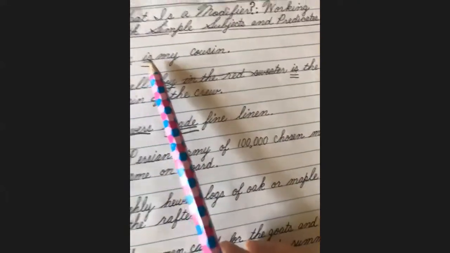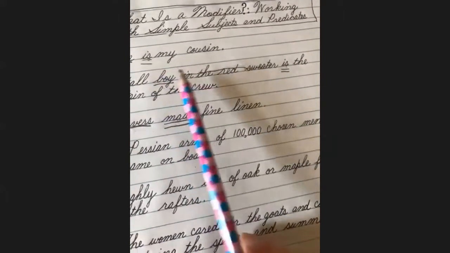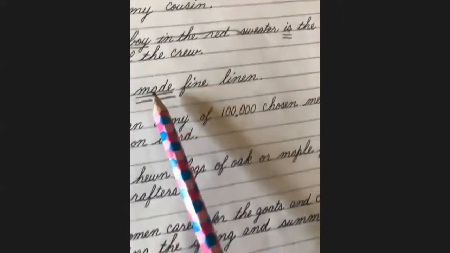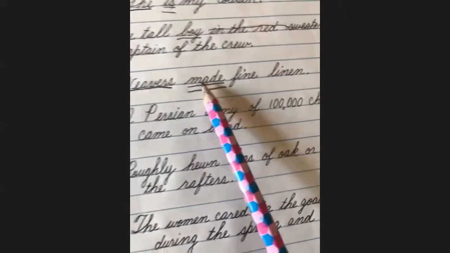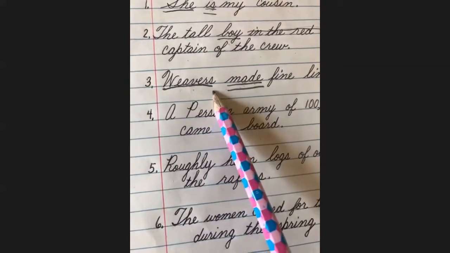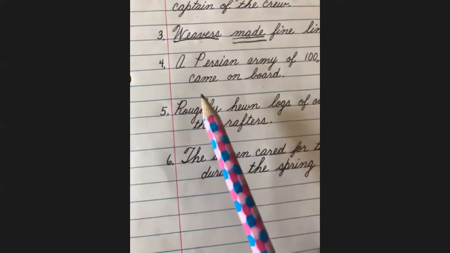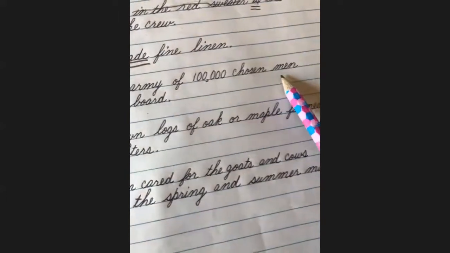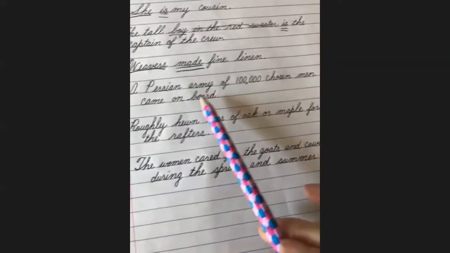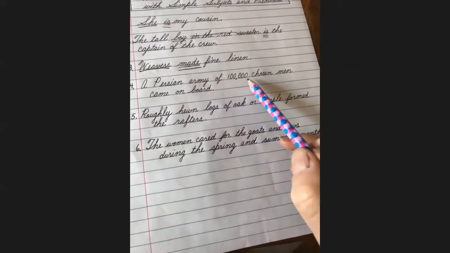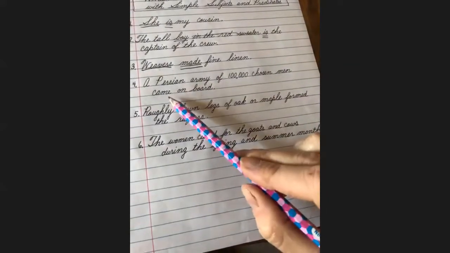All right? So again, the simple predicate is just the verb. These were being verbs in the first two, and this one is an action word. And then the subject is the word that answers the question who or what. So let's do one more. A Persian army of 100,000 chosen men came on board. A Persian army of 100,000 chosen men came on board.